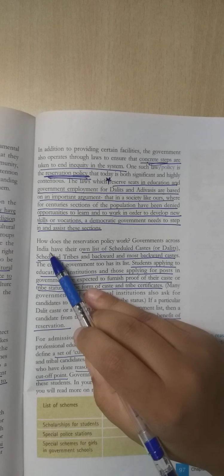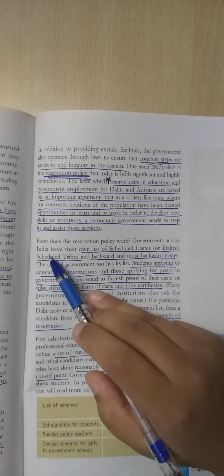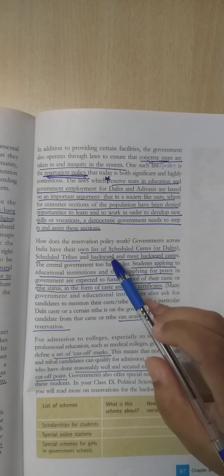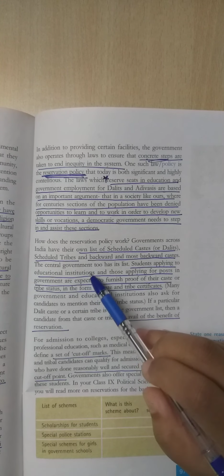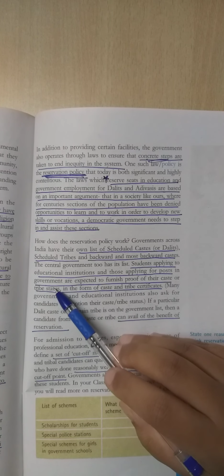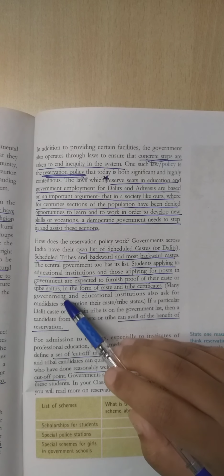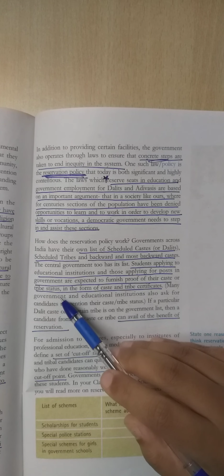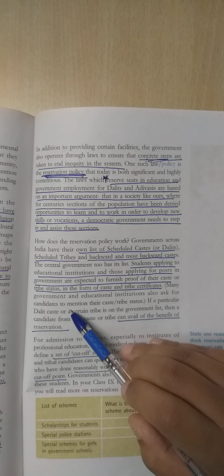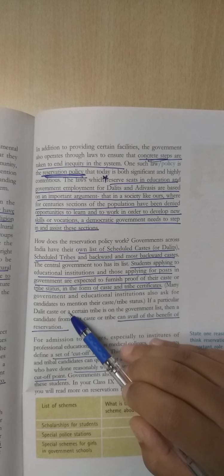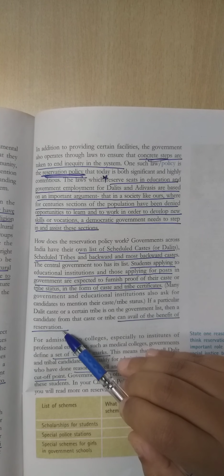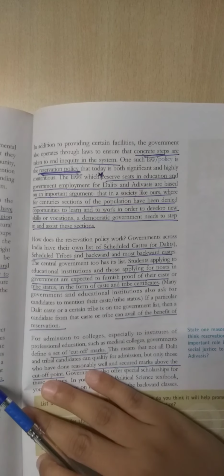How does the reservation policy work? Governments across India have their own list of scheduled castes or Dalits, scheduled tribes, and backward and most backward castes. The central government too has its list. Students applying to educational institutions and those applying for posts in government are expected to furnish proof of their caste or tribe status in the form of caste and tribe certificates. Many government and educational institutions also ask candidates to mention their caste and tribe status. If a particular Dalit caste or a certain tribe is on the government list, then a candidate from that caste or tribe can avail the benefit of reservation.